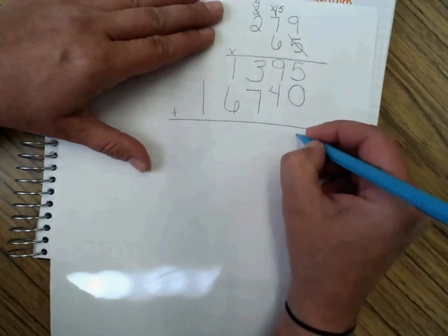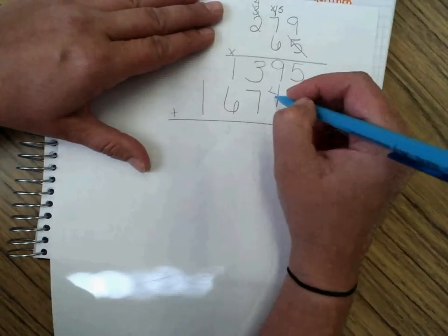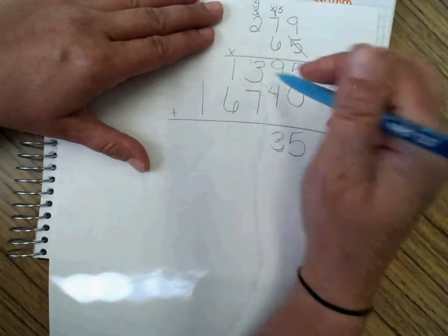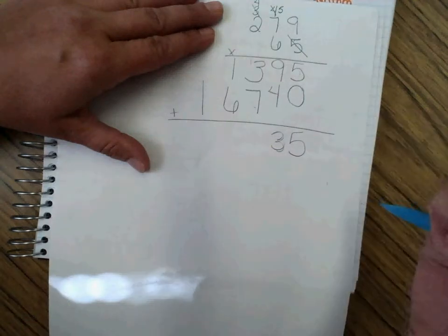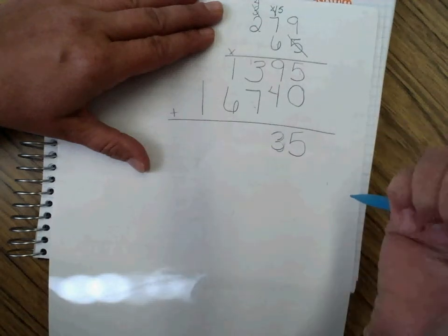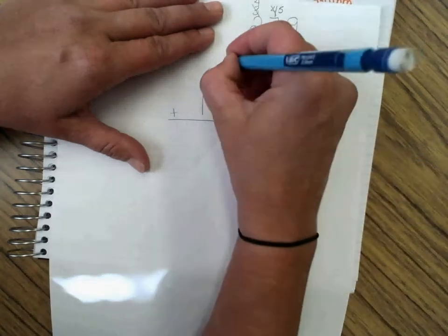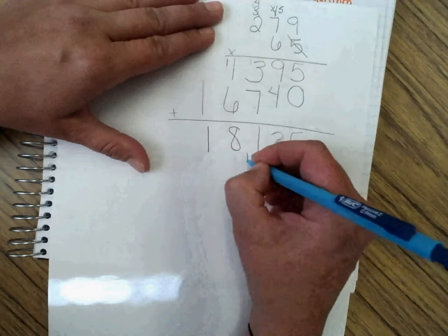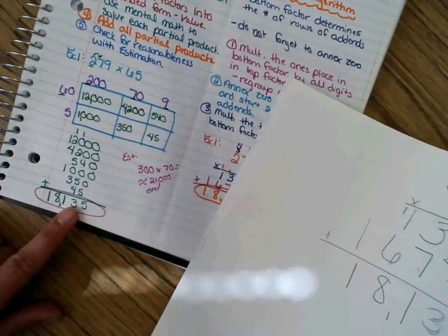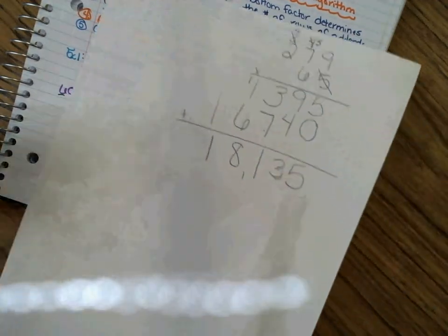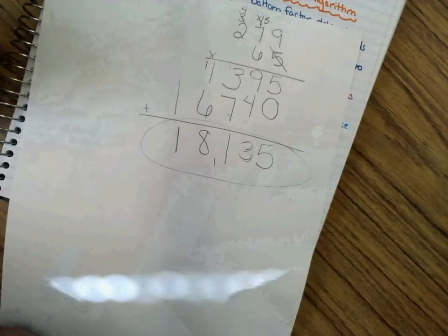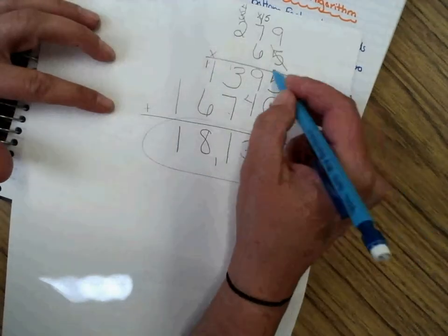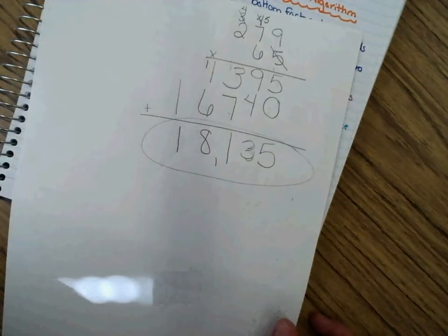And now I'm going to add, because these are add-ins now. 5 plus 0, 5. 9 plus 4, 13. I regroup. 7 plus 3, whoops, 10. Plus 1 is 11. Regroup. 6 plus 1 plus 1, 8. And then bring my 1 down. Do my answers match? They do. And we've already checked with estimation, so we know my answer is reasonable. Okay? So these are both considered a partial product as well.